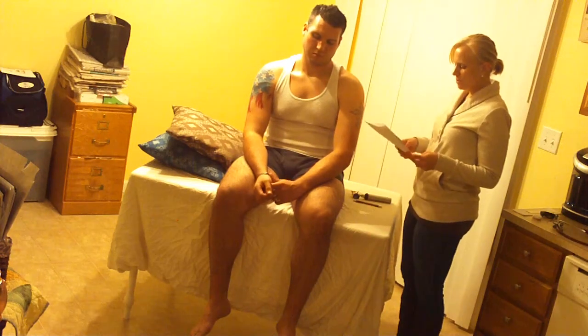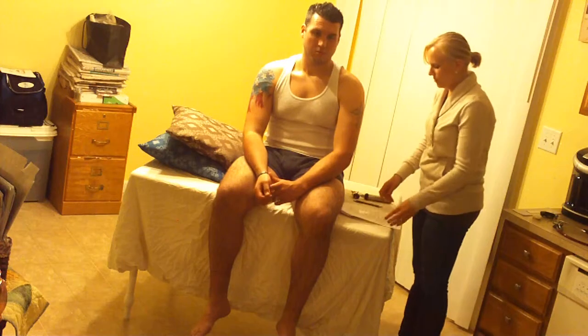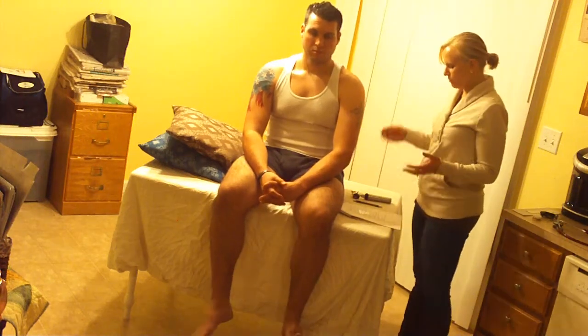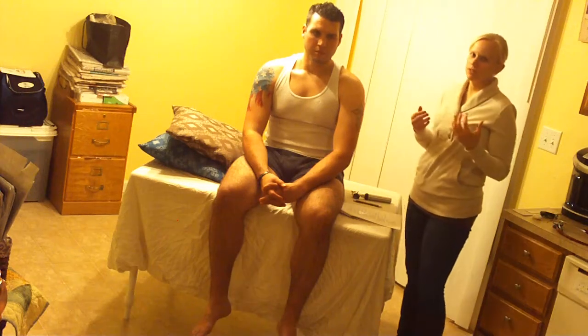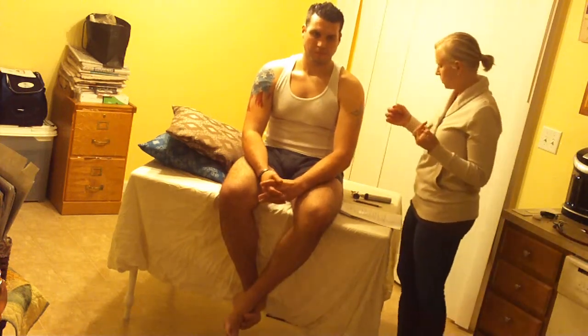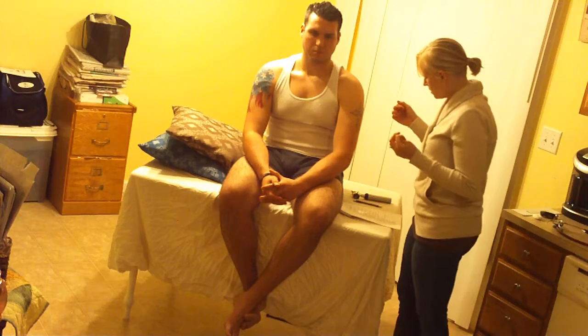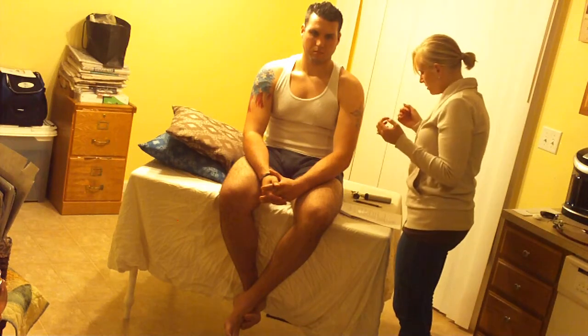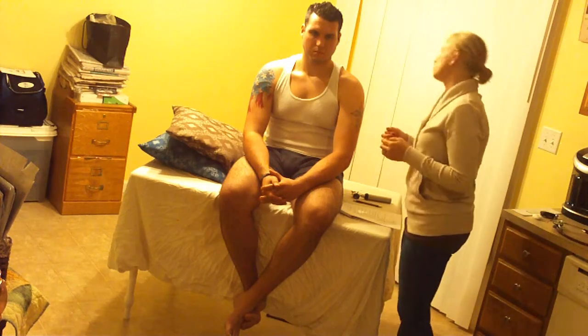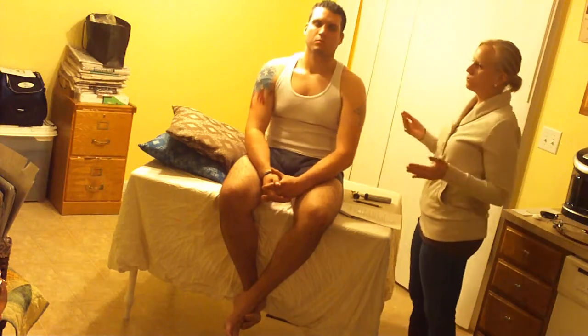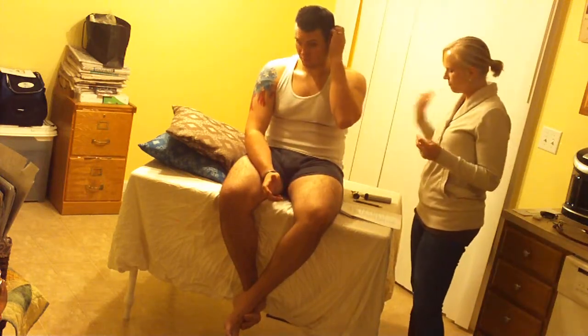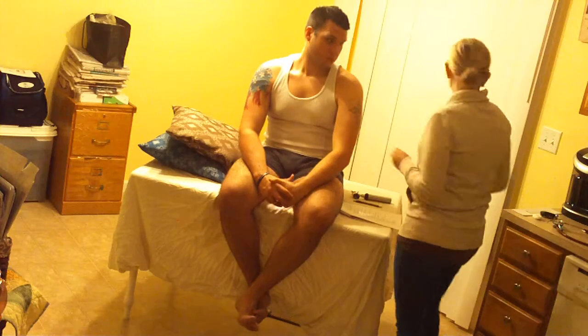Then we're going to move down to the patient's neck. So we're going to test his range of motion and resistance, testing cranial nerve 11, the spinal accessory nerve. Okay, so first, I'm just going to have you shrug your shoulders. So he's able to do that, showing that the nerve is intact.